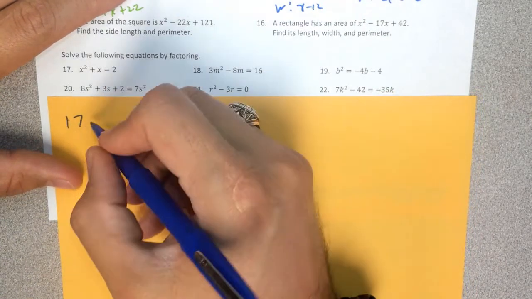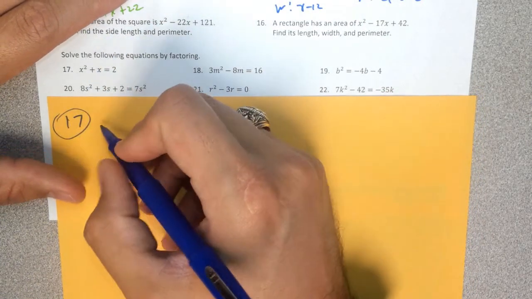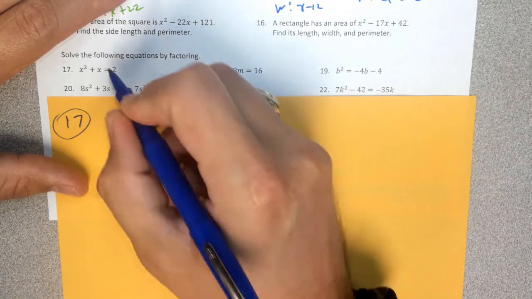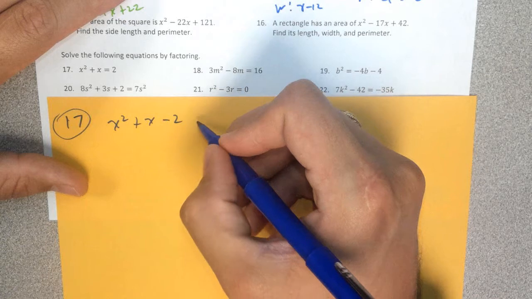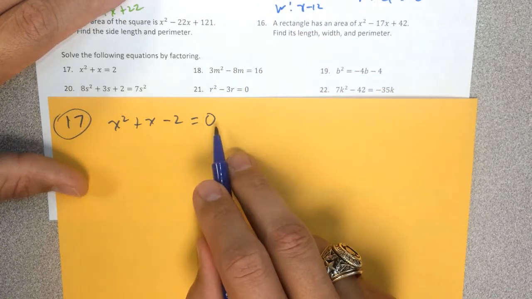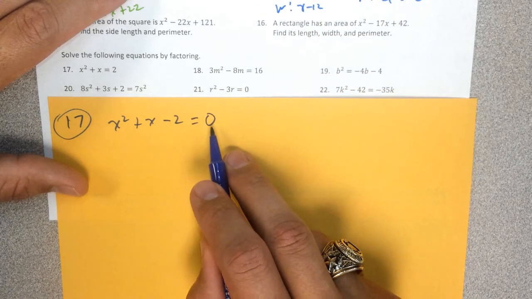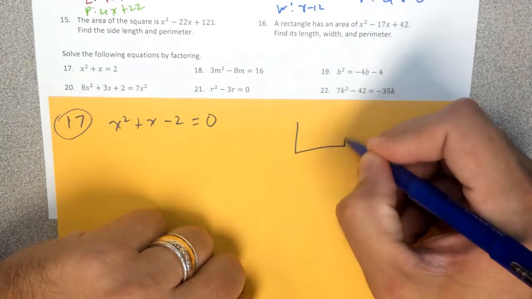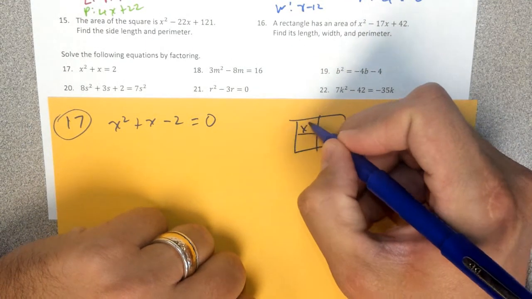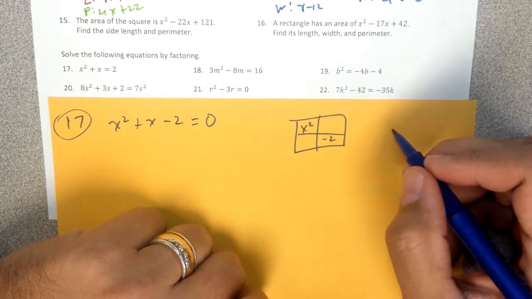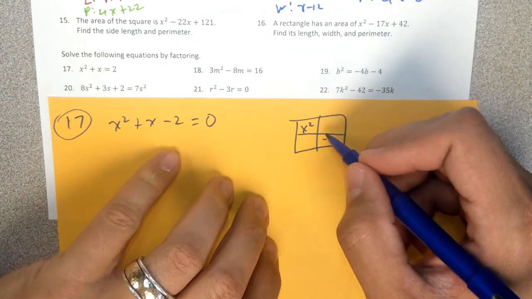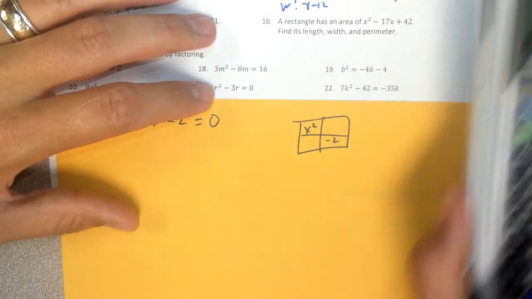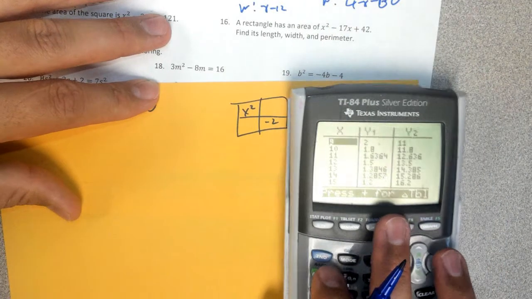For 17, I have to make sure it's set equal to 0. x squared plus x, and I'm going to take this 2 and move it to the left. That means it's going to become a negative 2, and all that's left over there is nothing, which is 0. Go ahead and box it up. x squared minus 2. If I put that in a calculator, what do I get? Well, let's go ahead and do it.